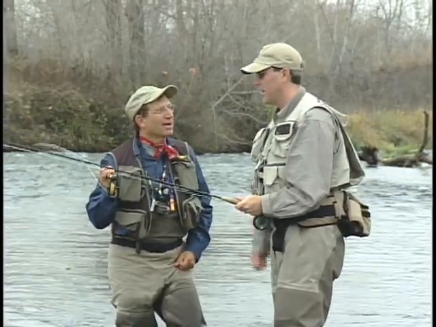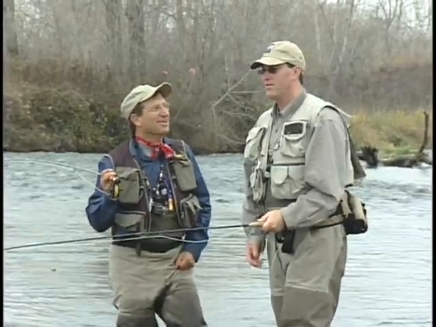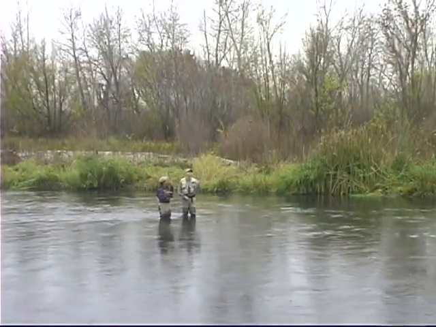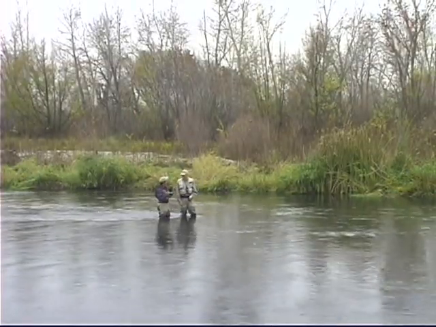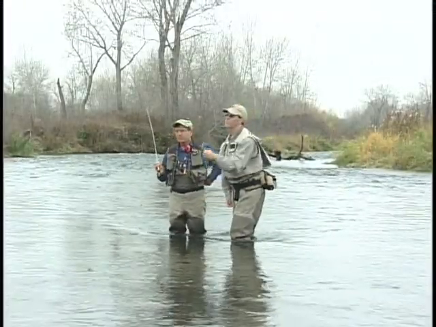Exactly. And how many times have you taken the hooks out of the indicator? That's one of the biggest problems next to the flies tangling. And you know what helps you is that the weight of the indicator actually will help you make that cast. It'll want to pull out. That's a good point.